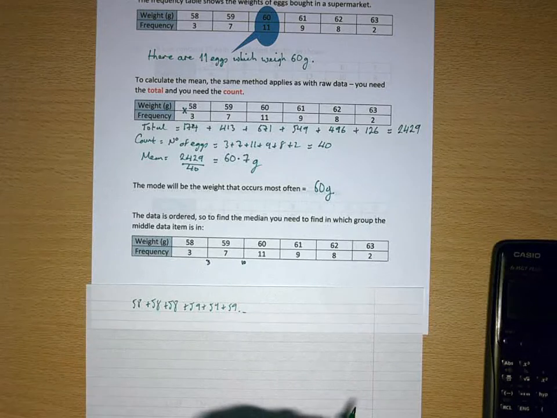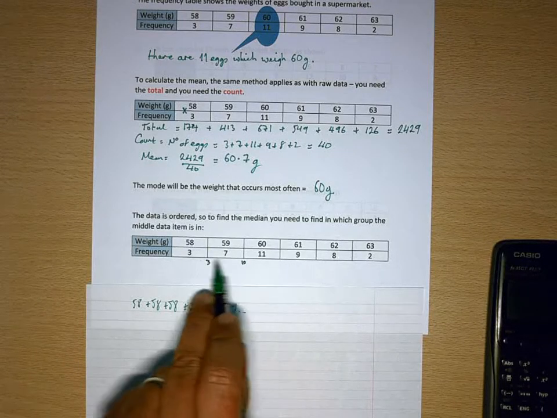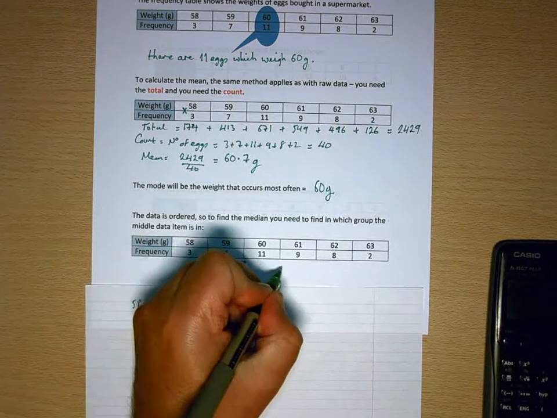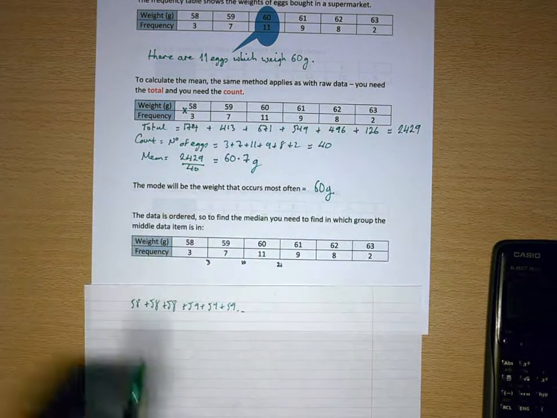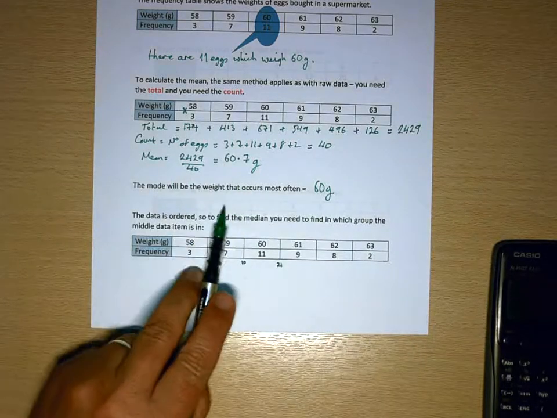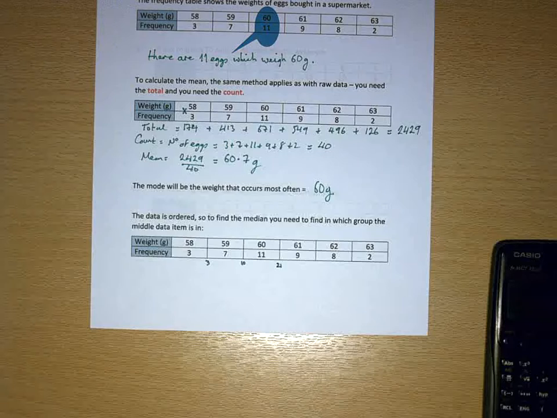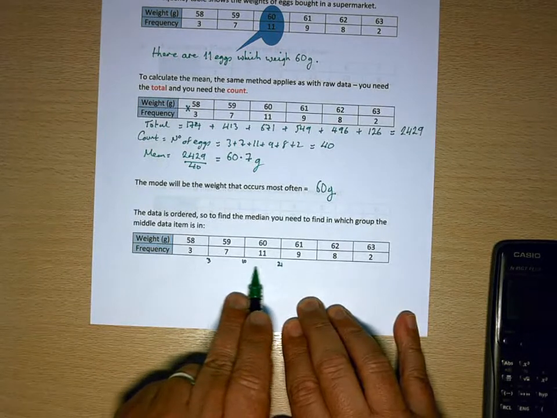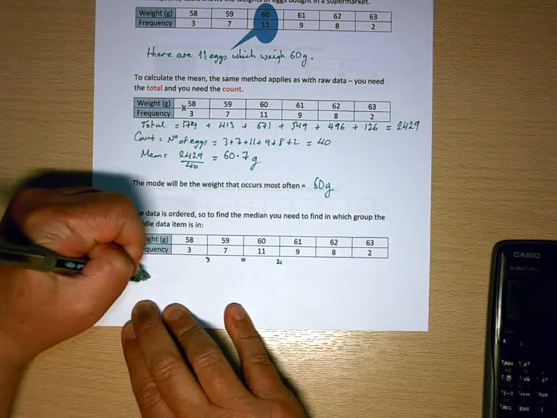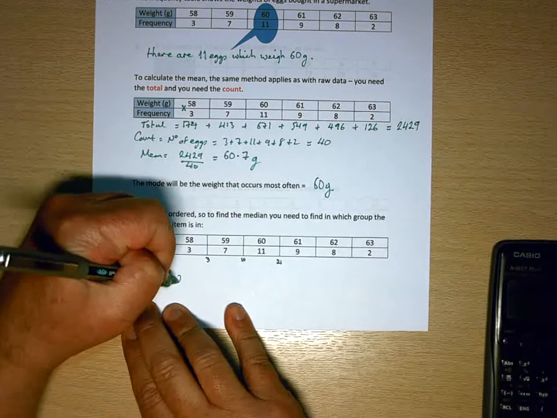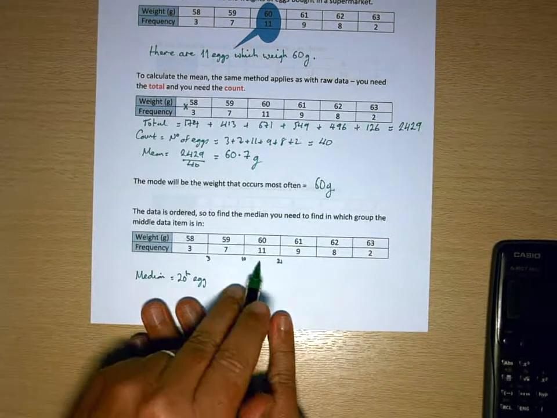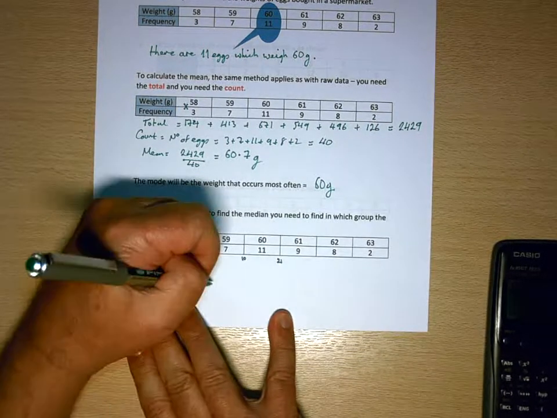The 10th egg takes me to there. To get to this point, I got those 3 and those 7 and those 11, which come to 21. I'm looking for the 20th egg because I've got 40 eggs. So the 20th egg is going to be in this category. So the median, 20th egg, which is in the 60 grams.